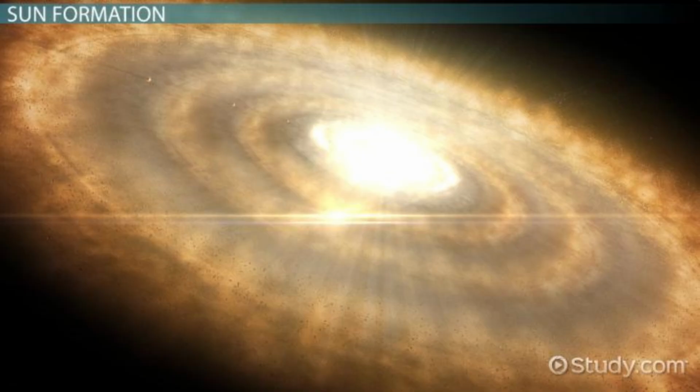Over this time, this fragment will begin to condense until it is about the size of our solar system. The core of this nebula will be about 10,000 Kelvin. Due to the core's temperature, the star won't collapse in on itself due to rotation and increased gravity. This starts the formation of a star's shape.